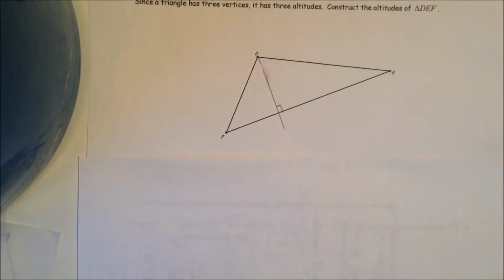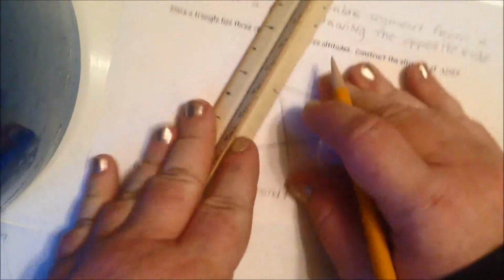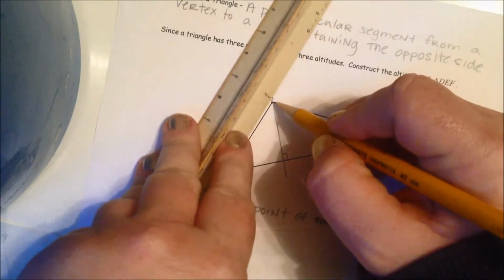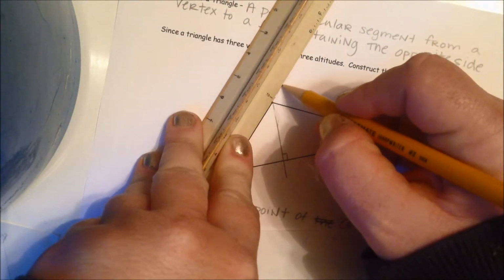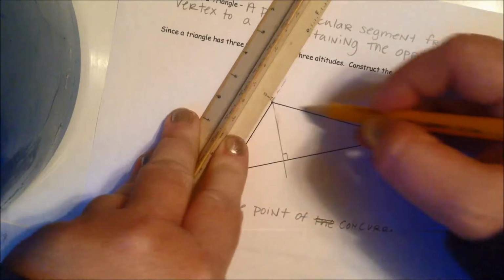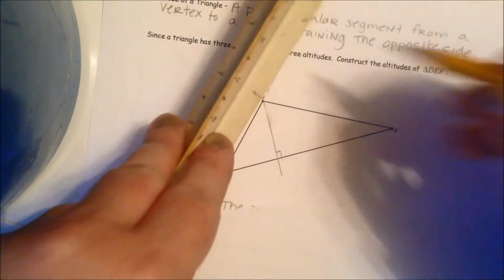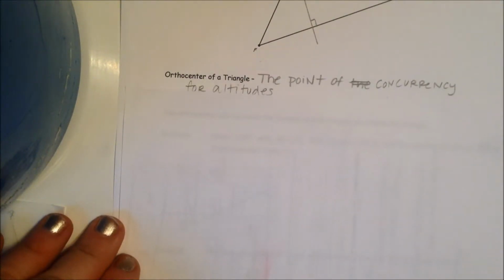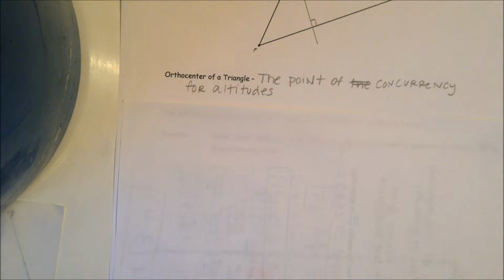Because sometimes the altitudes are not inside the triangle. Because our altitudes may end up being outside the triangle. Like out here. Because when I bring this line straight down, it's probably going to meet out here, okay? So we'll talk about that a little bit more in class. But the places where all the altitudes meet, that's called the orthocenter of a triangle, and it's the point of concurrency for altitudes.